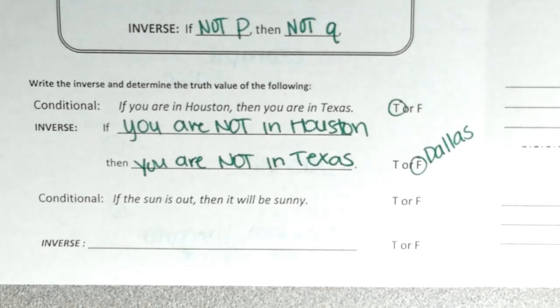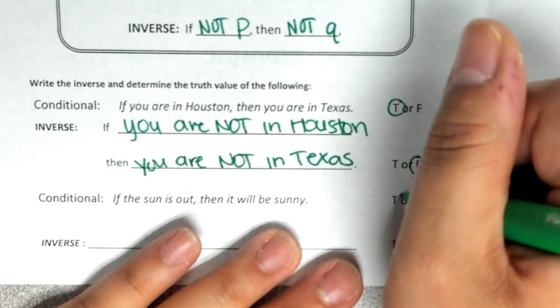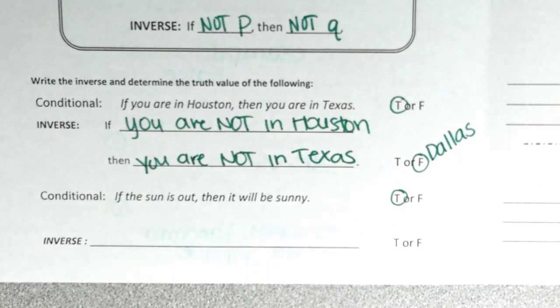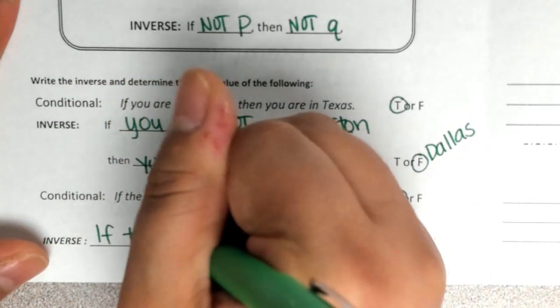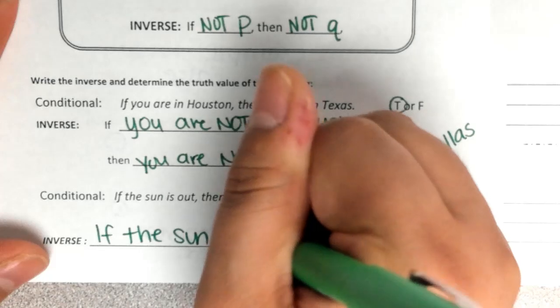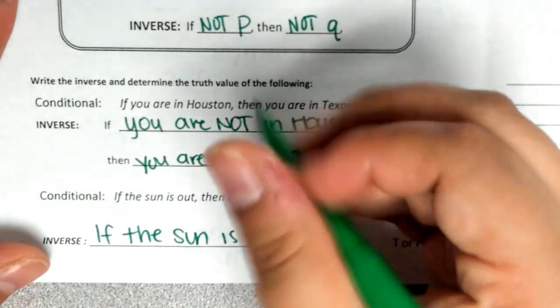If the sun is out, then it will be sunny. True or false? It'll be true. How would I do the inverse? If the sun is not out, then it's not sunny. By the way, you don't have to capitalize the not like I did. I'm just doing it for notes.